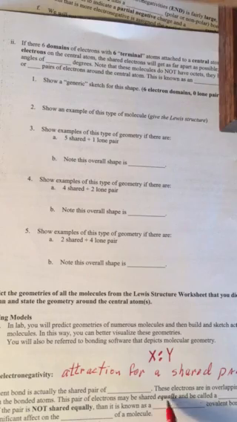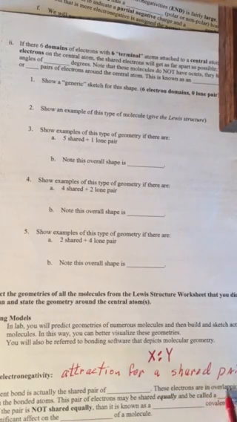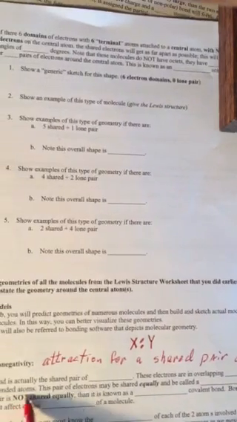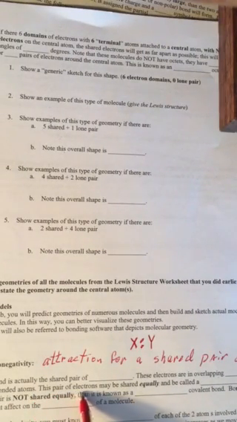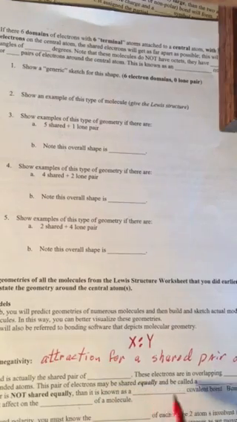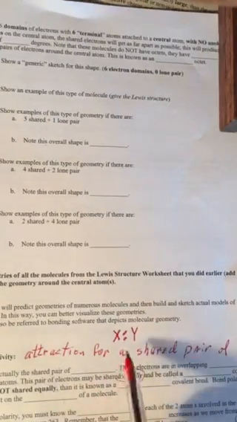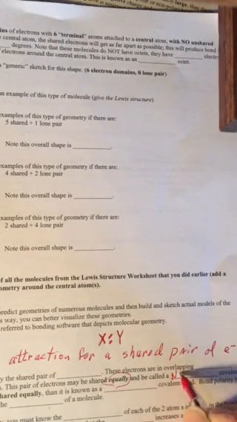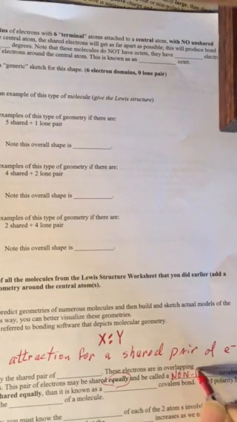So to fill in some of these blanks, it says these electrons are in overlapping orbitals between the bonded atoms. This pair of electrons may be shared equally, and this is very important. These two electrons may be shared equally, and this is called a non-polar covalent bond.